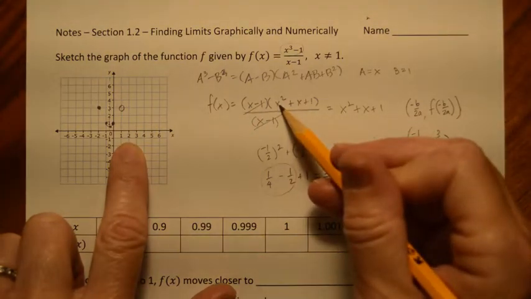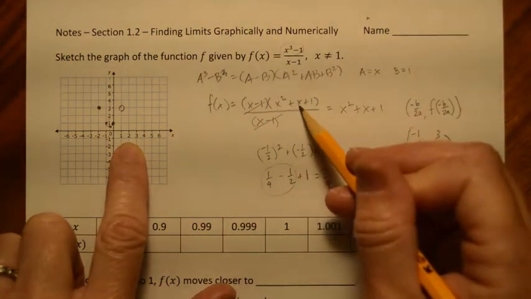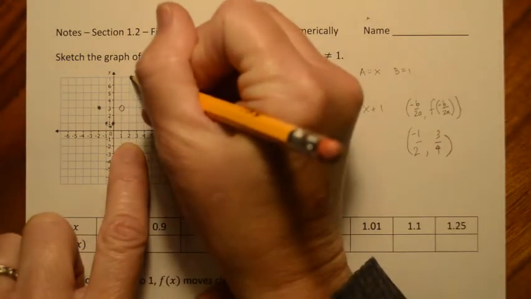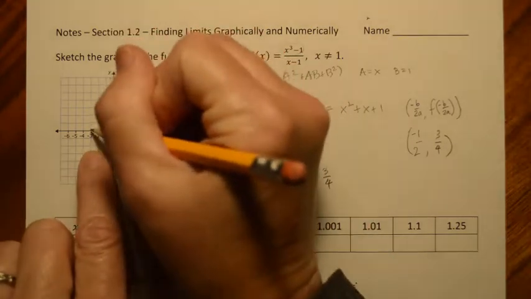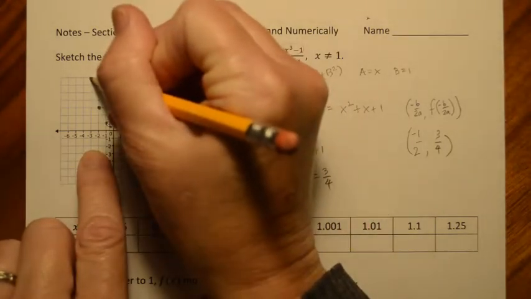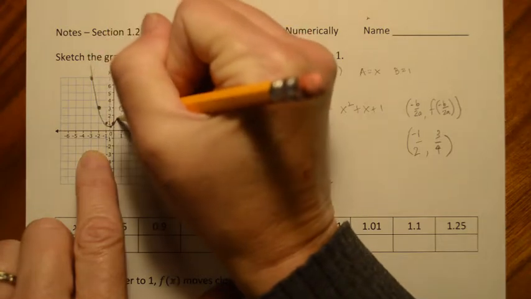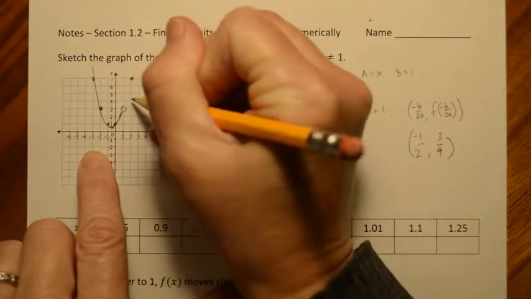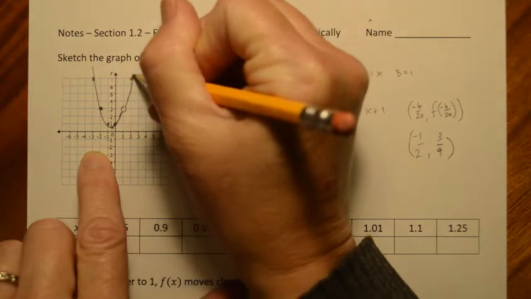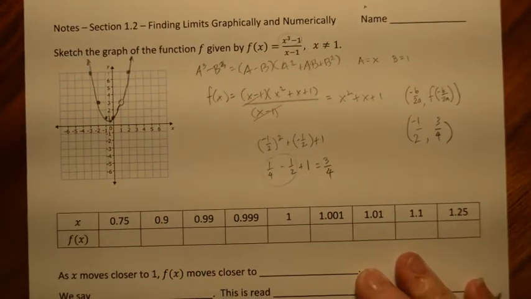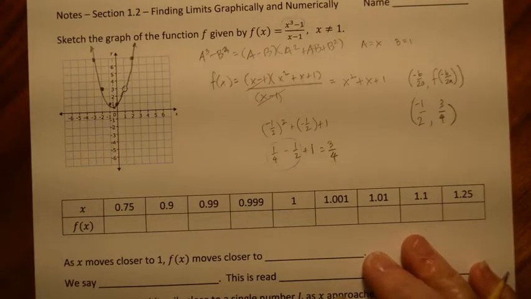If I plug in 2 there, I get 4, plus another 2 is 6, plus 1 more is 7. So up here at 2, 7, and then its mirror image here at negative 3, 7. Again, as I get to that point at 1, 3, I know that's what the function hopes to be, but it can't achieve that. Okay, so there is our graph.